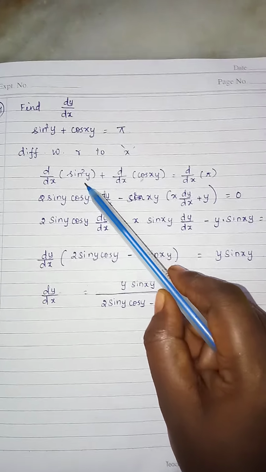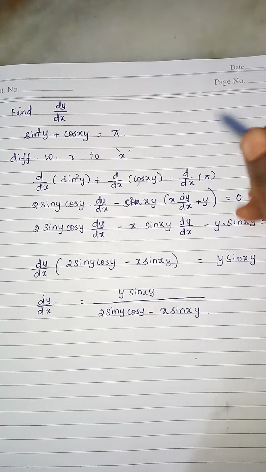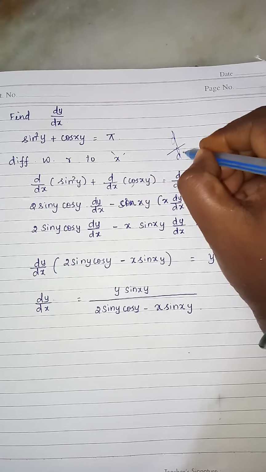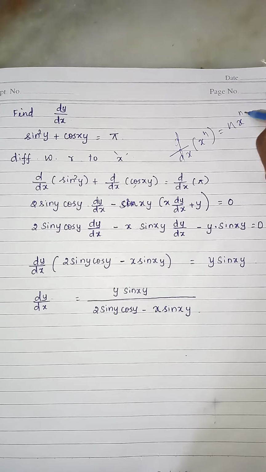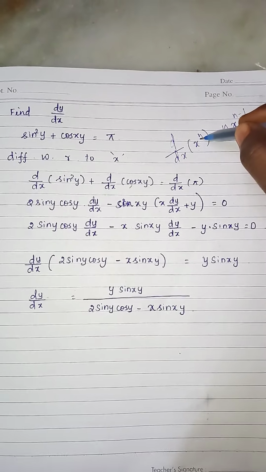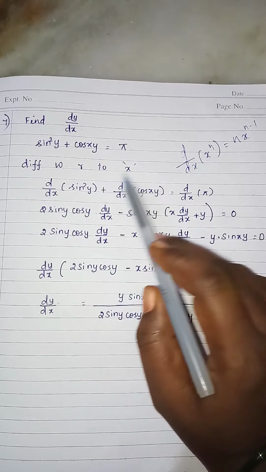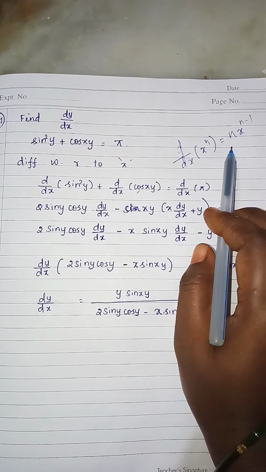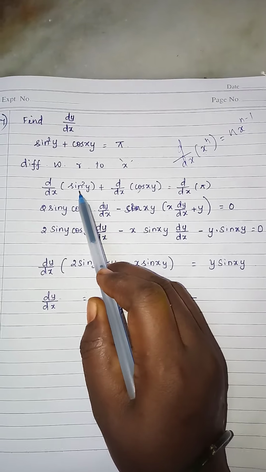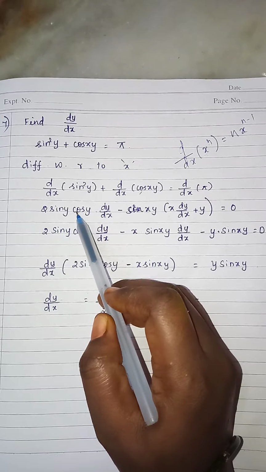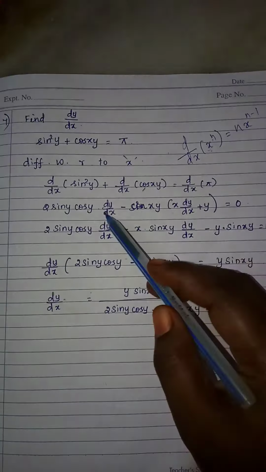Now we'll do this for sin squared y. It is in the form of d by dx of x to the power n, which is n into x to the power n minus 1. This is the formula for x to the power n. In the place of x we have sin y, with n equal to 2. So 2 into sin y, and 2 minus 1 is nothing but 1, so we don't need to write it.